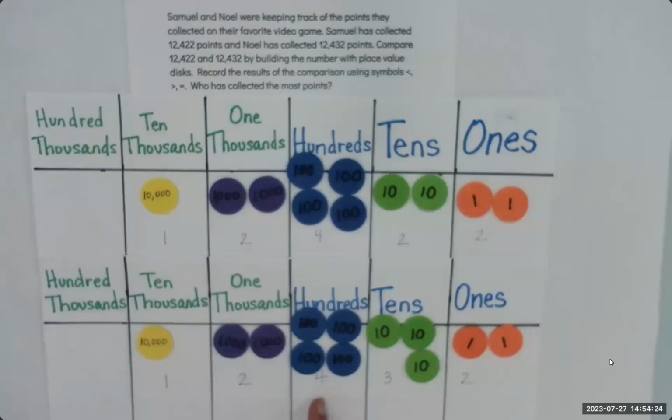So again, they are equal so far. Now, as I move to the tens place, I notice something different. I notice that Noel's number has 3 tens, where Samuel's number of points has 2 tens. Because I know that 30 is greater than 20, this tells me that Noel had a greater number of video game points collected than Samuel.